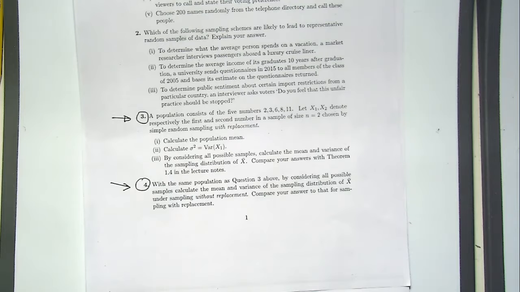Question 4 is without replacement. That's the only difference. So the outcomes will be different, but the process is the same.